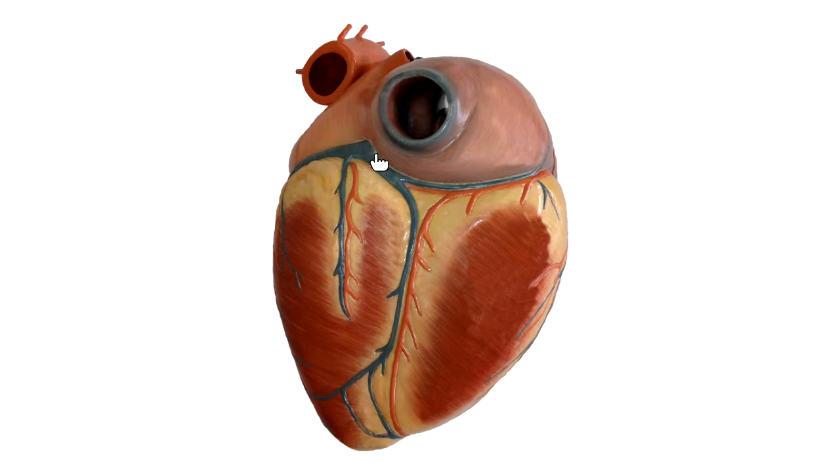Just the short section right here after that merger. It's not very thick. It's not very long. It's very skinny. Okay, just that short section before it plugs into this right atrium is called the coronary sinus. Now we're going to open this up in just a second, and we're going to see that coronary sinus, the opening of it into the right atrium.